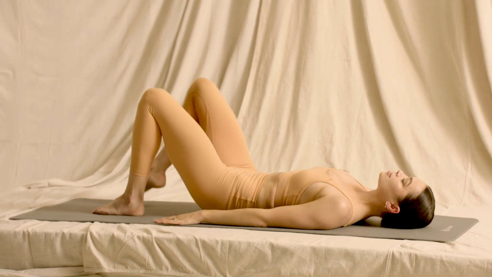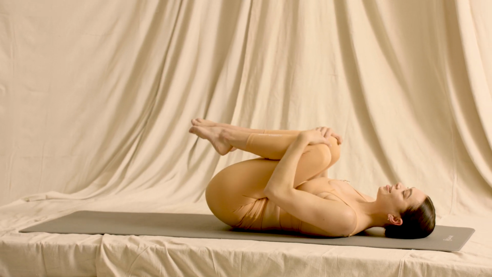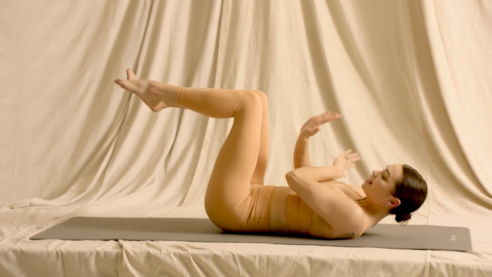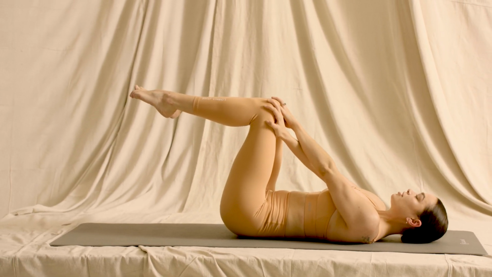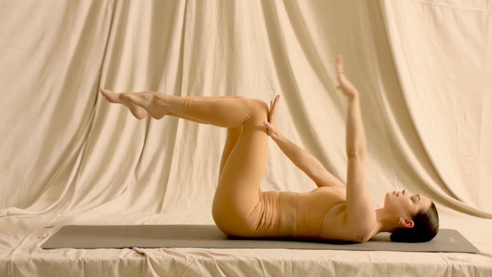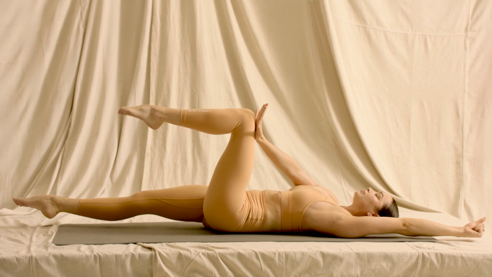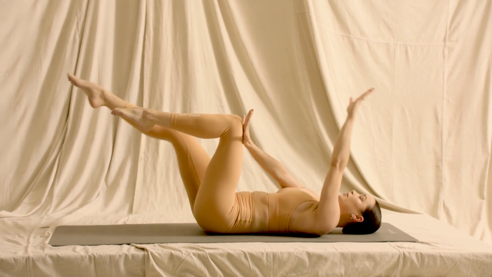All right, team, last exercise before we finish. When you're ready, take your knees to 90 degrees, cross your hands over your knees, so opposite hand is on opposite knee. Take a breath and let your top hand and top knee extend away from each other. Imprint your lower spine, taking a big breath in. As you exhale, slowly come back.